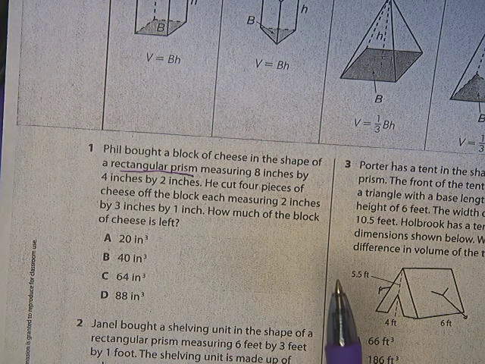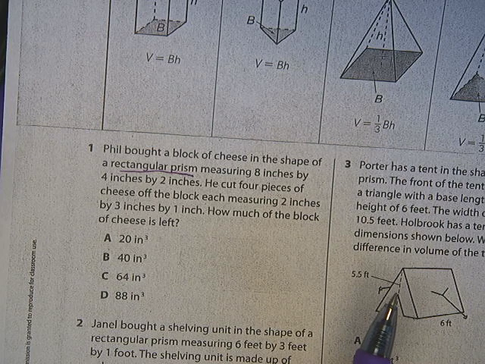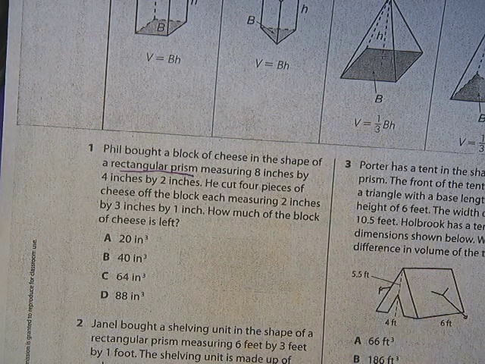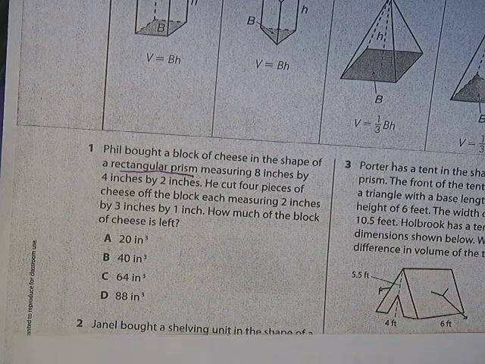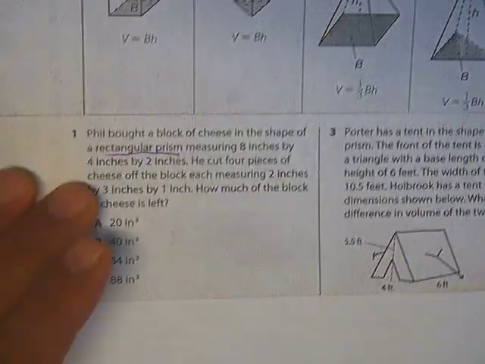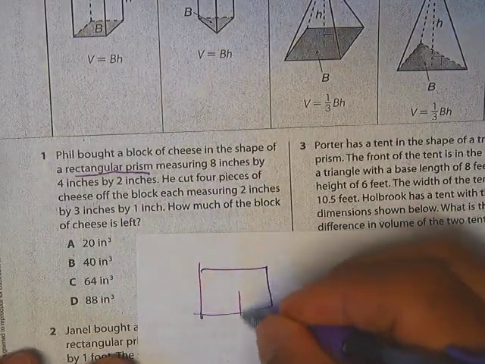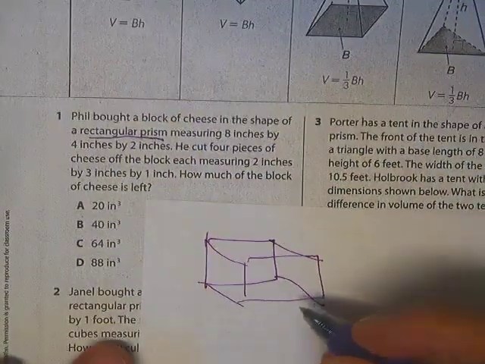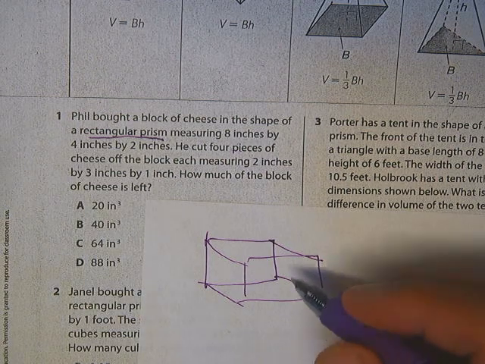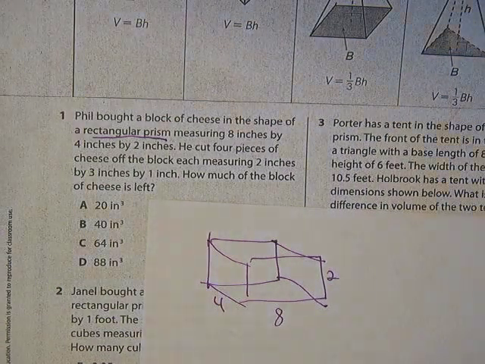So you have a rectangular prism. Think, a rectangular prism. That means when you're doing the formula, you have to think they're a rectangular prism. I'm going to draw myself a rectangular prism. This would be a rectangular prism, and it says that it measures 8 inches by 4 inches by 2.